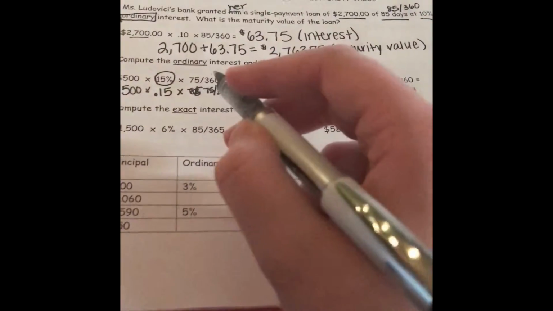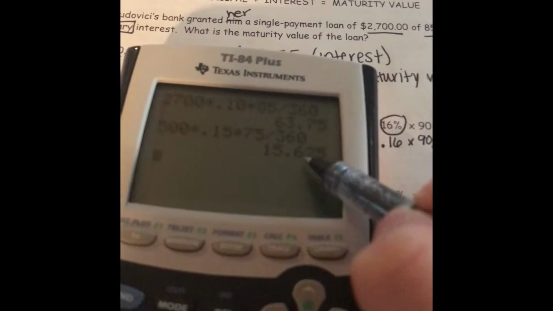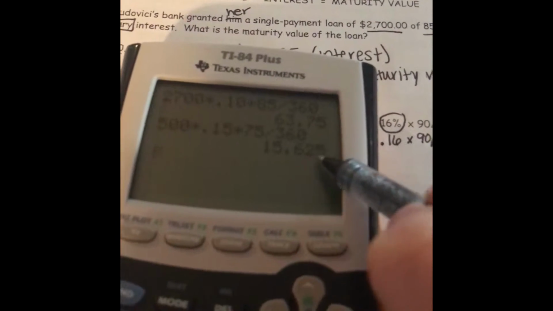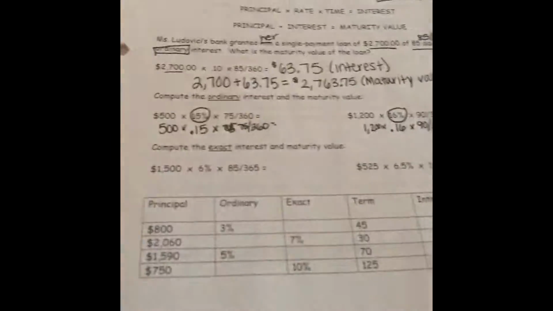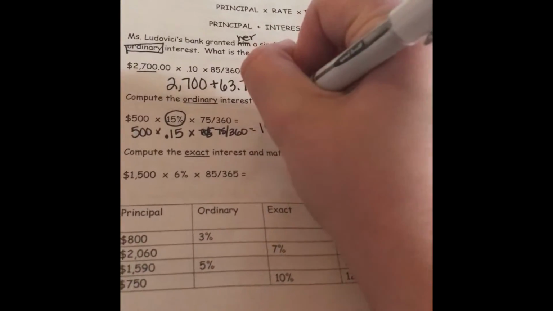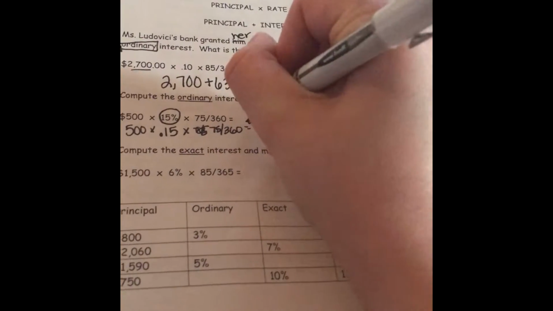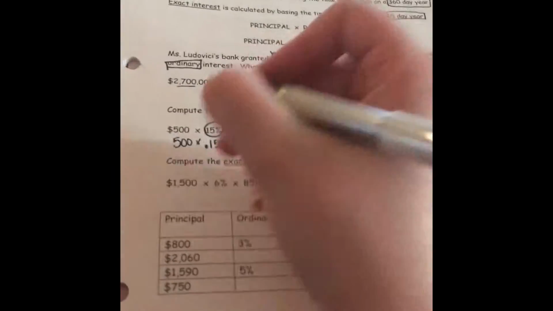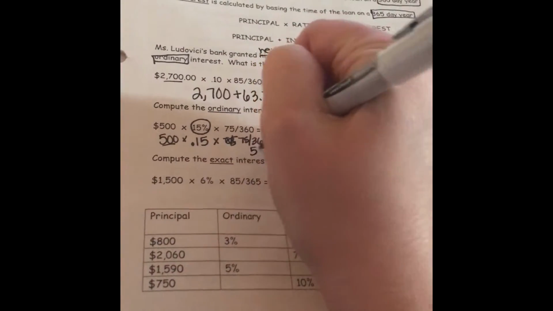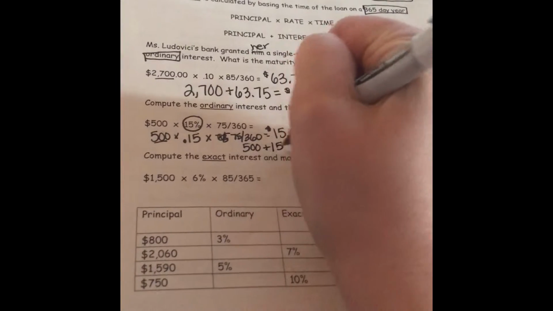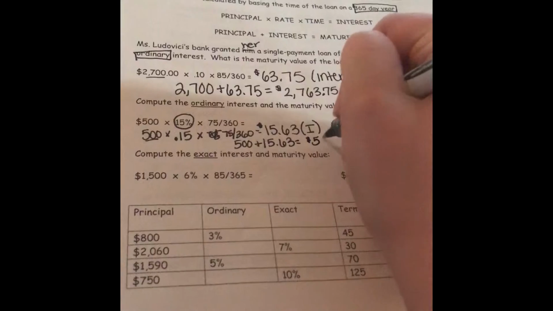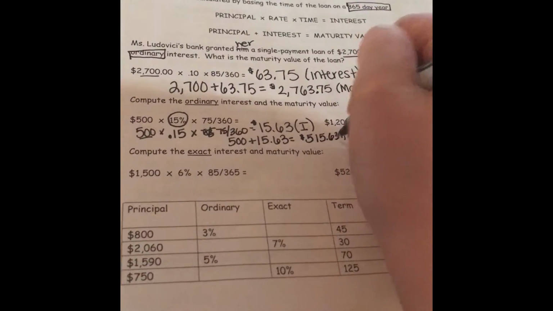So when you do the first one, you multiply, you get 15.625. So find your place. After two places, look next door. That 5 tells the 2 to become a 3. So my interest is $15.63. Mark that with I. My maturity value is to take my principal, so 500, and add $15.63, which is $515.63.